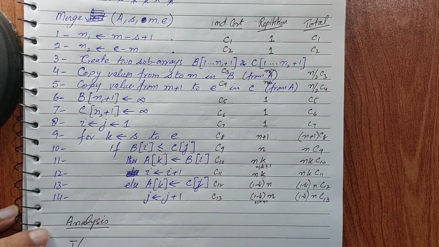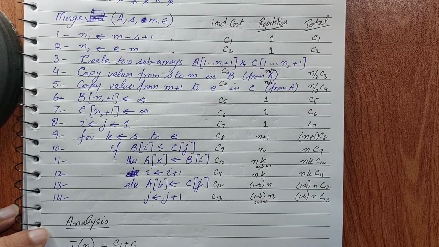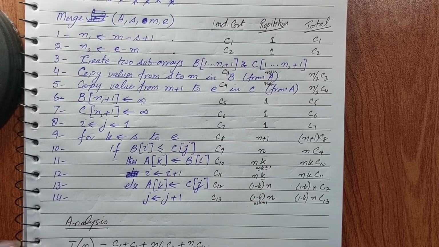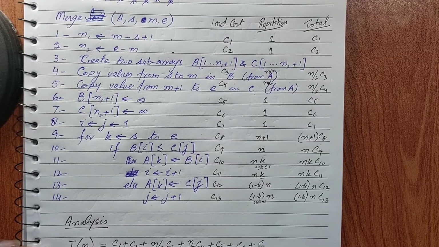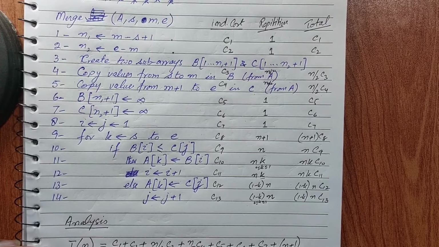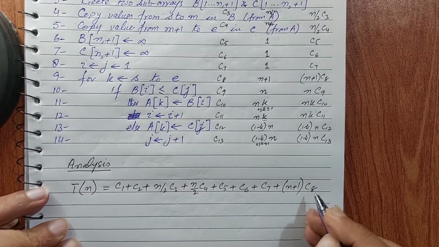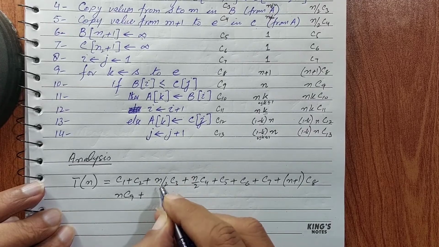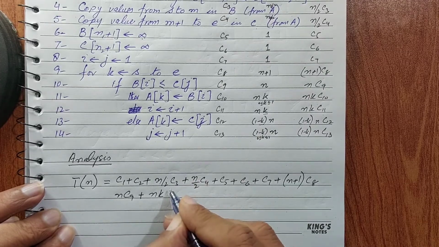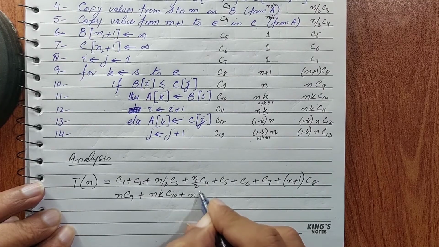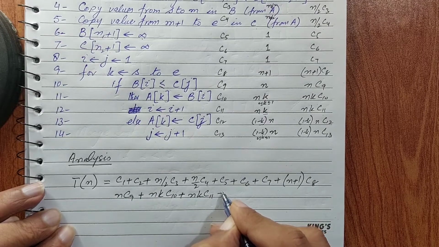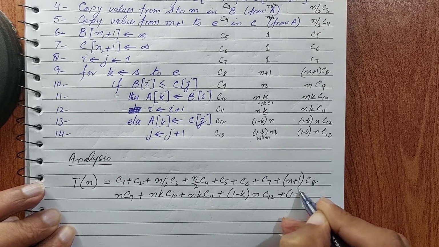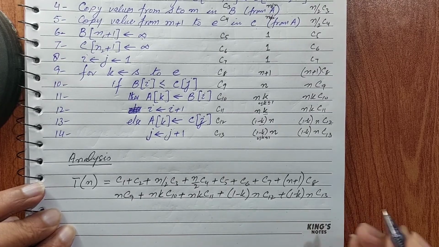So the total running time of this algorithm would be C1 plus C2 plus n by 2 C4 plus C5 plus C6 plus C7 plus n plus 1 C8, then nC9 plus nk C10 plus nk C11 plus 1 minus k times nC12 plus 1 minus k nC13.